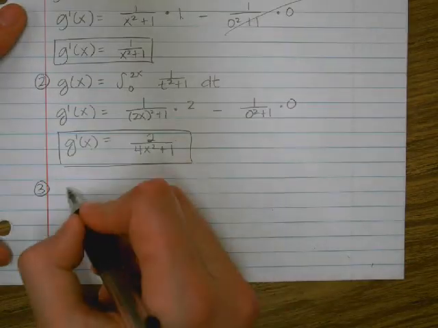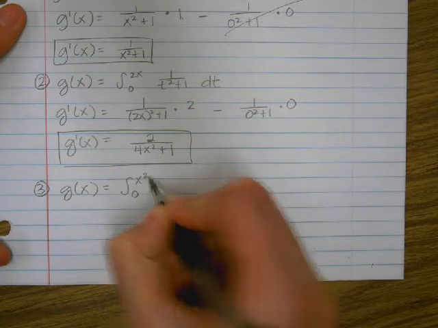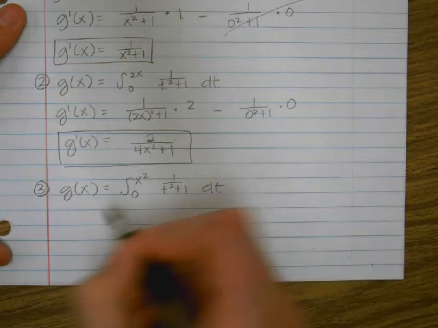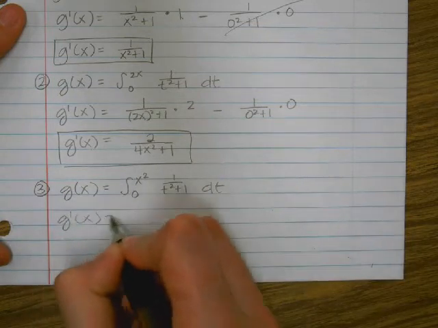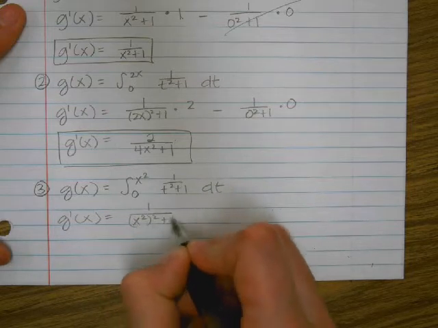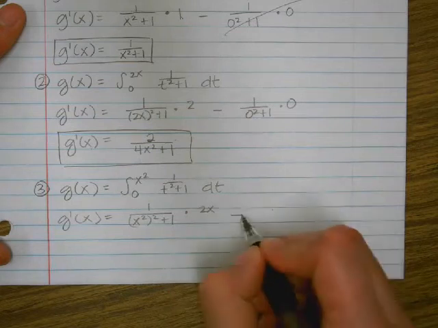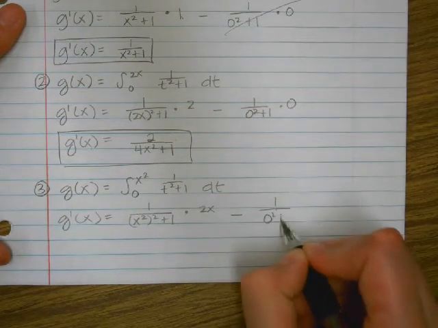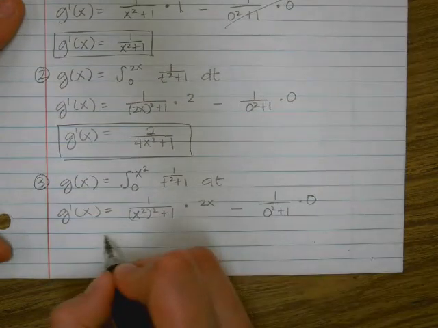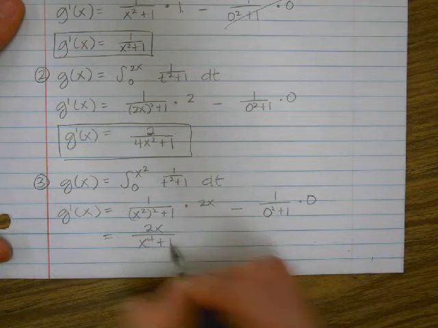Okay, we're going to do one more using the same integral. So here we're going to go from 0 to x squared. So we're going to say this is 1 over x squared, squared plus 1, times the derivative of x squared, which is 2x. And if I simplify that, that's going to give me 2x on the top and x to the 4th plus 1 on the bottom.